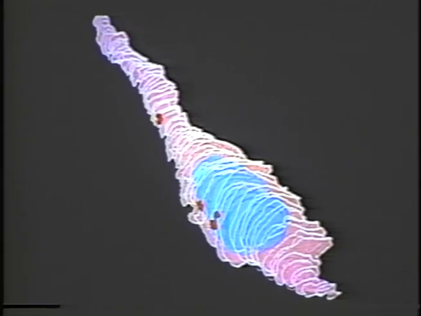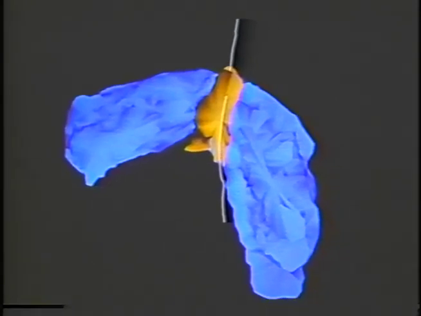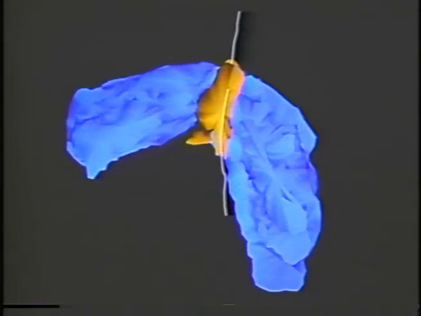The next slide. Here is the next step up in elegance. This is a reconstruction of kinetochore fibers. This is a chromosome with a kinetochore and a microtubule passing through it. This is a reconstruction in which we no longer see the contours. We see a shaded solid.